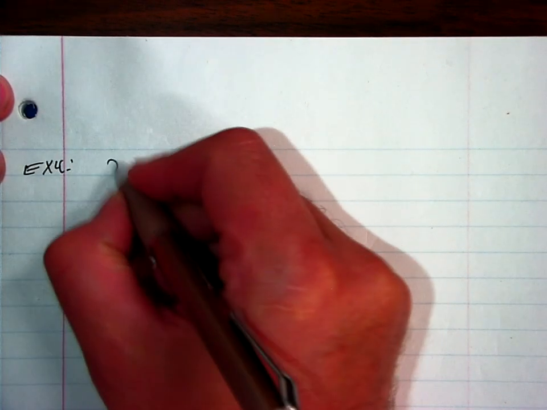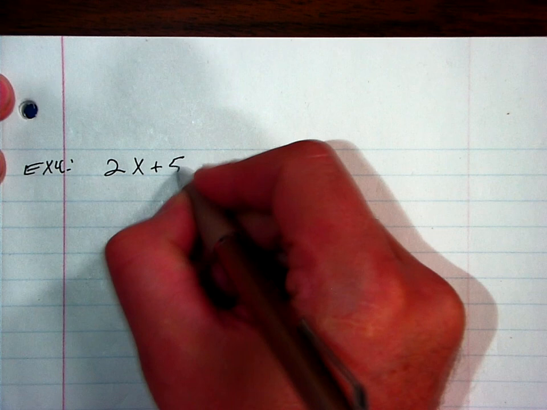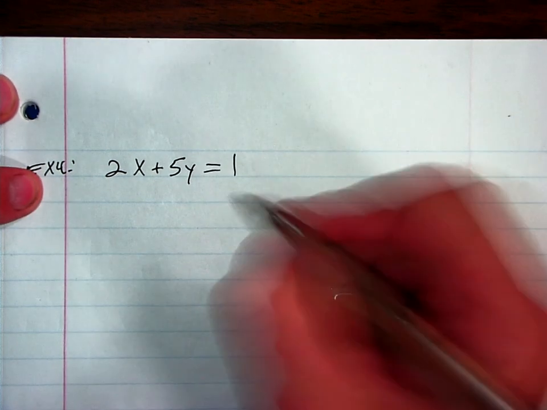This one's a little bit trickier, but not difficult. There's a big difference. Example 4. 2x plus 5y equals 1.